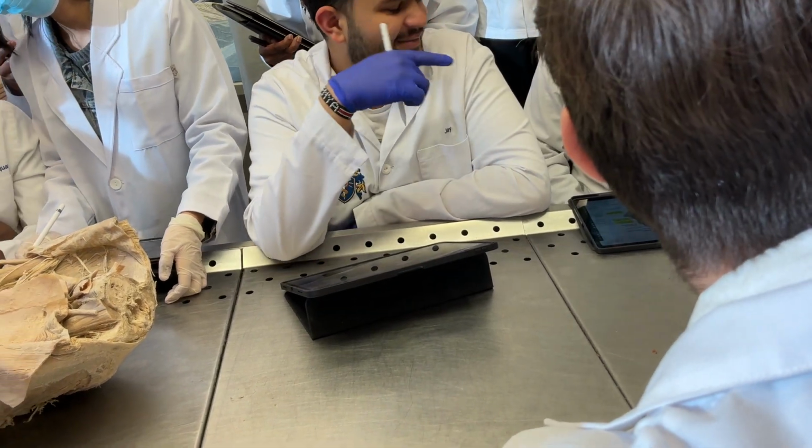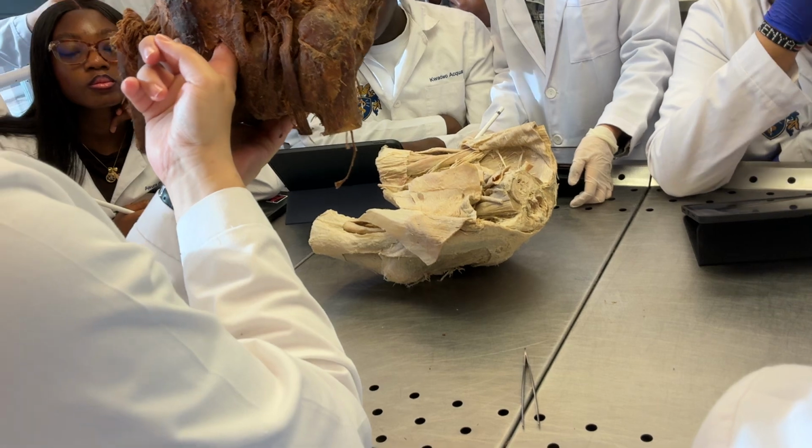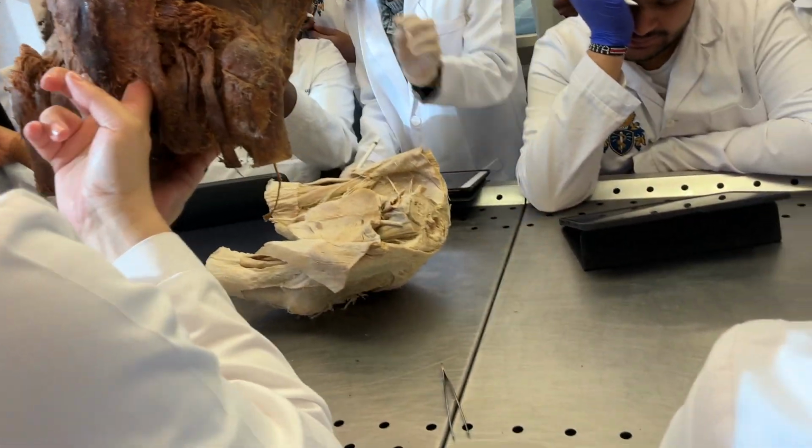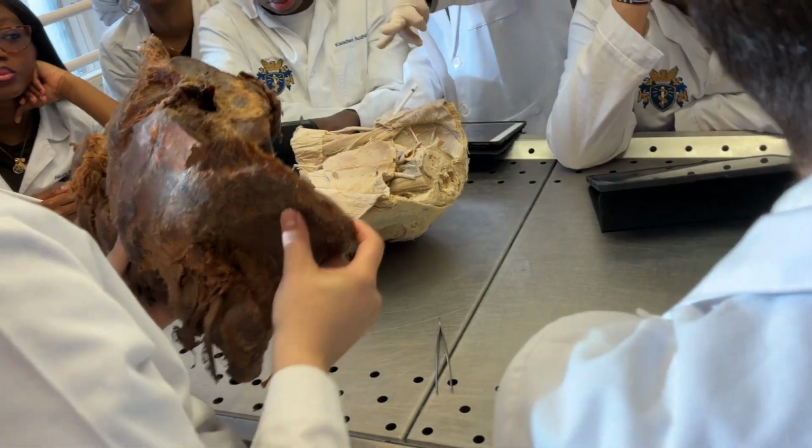Test for the rectal. No, it's not a rectal test. Prostate. Prostate test.